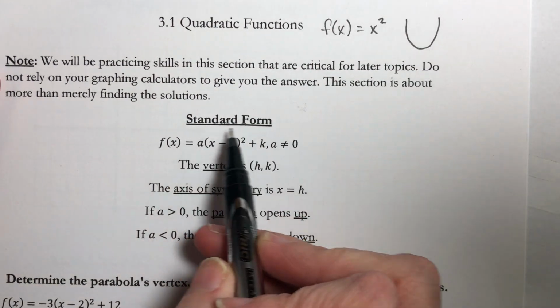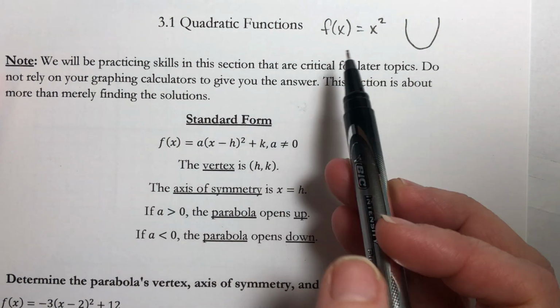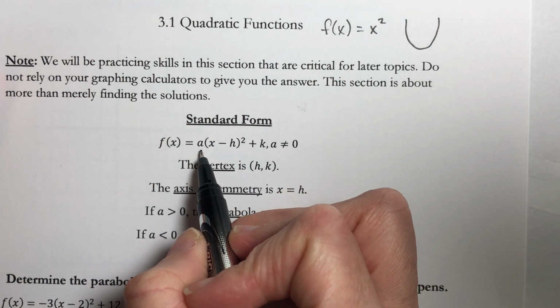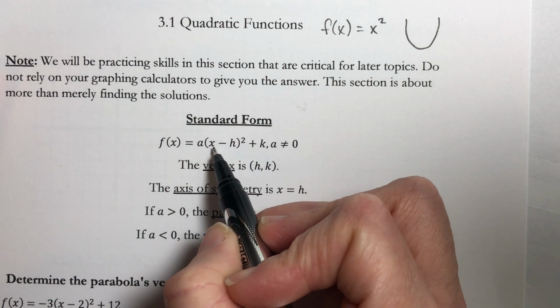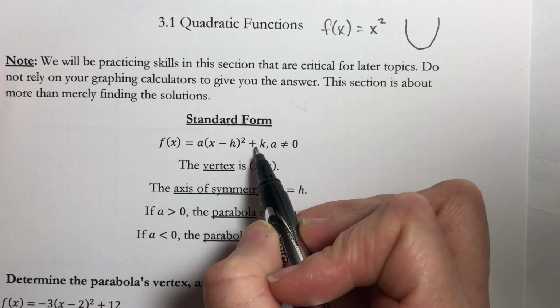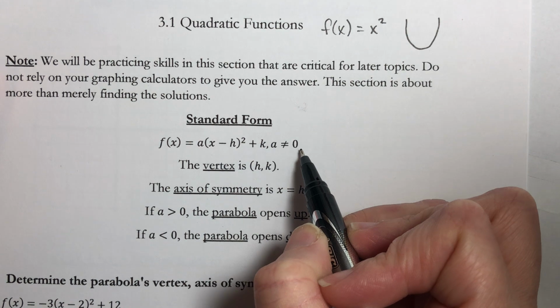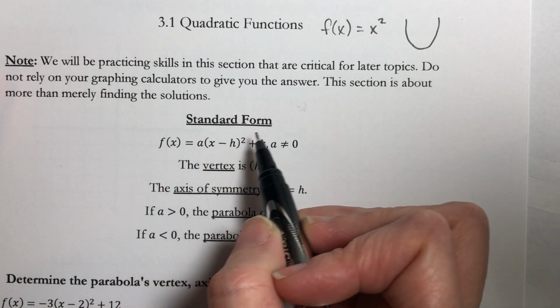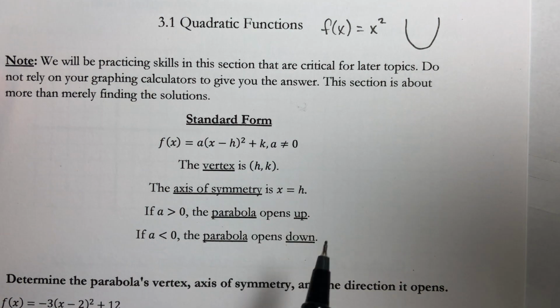What we have is what we call standard form, and it is a quadratic written in this form, where f of x is equal to a, where a is just some number, times x minus h squared plus k, where a is not equal to 0. Basically, we have to have an x squared in the formula. If we don't have that, then we don't have a quadratic, okay?